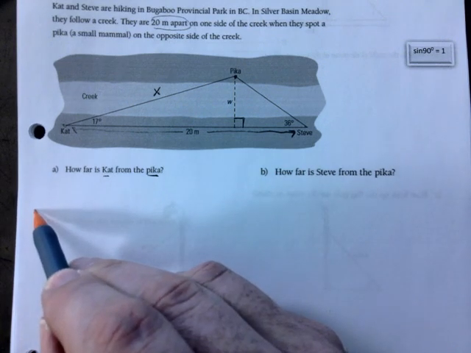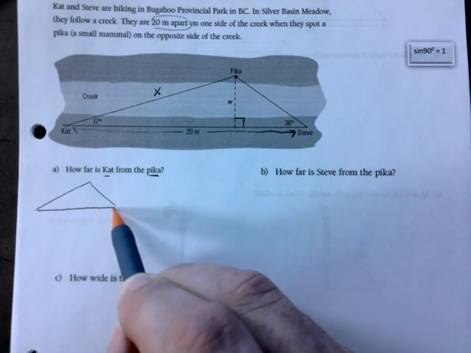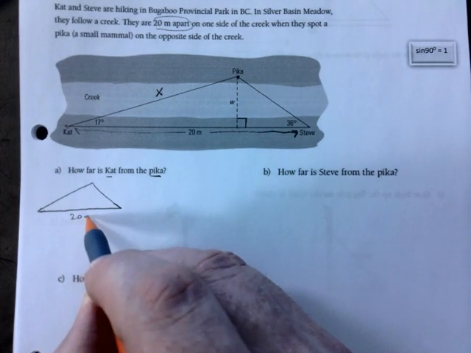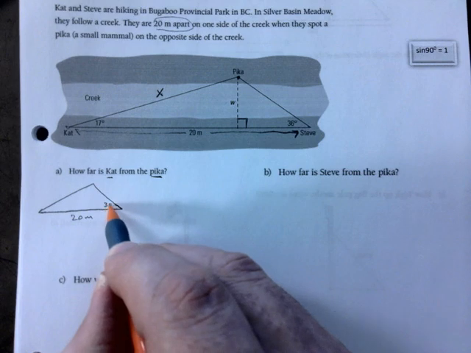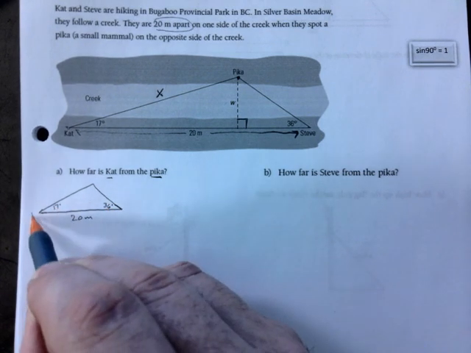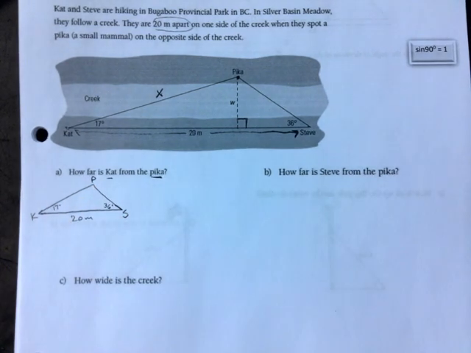So I'm going to make a small triangle here, like that, and quickly copy down the numbers that I need. 20 meters. There's a 36 here. There's the 17 there. This is Kat, Pika, and Steve. What did I not copy, guys? What did I forget about? The dashed line. You notice that? I don't care about the dashed line right now. I will first work with the big triangle.